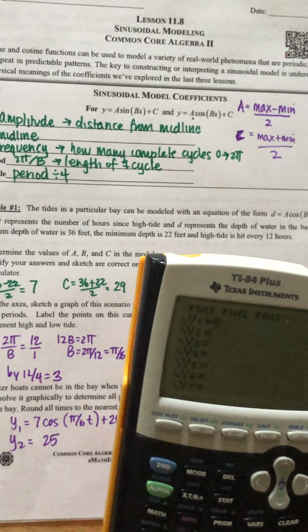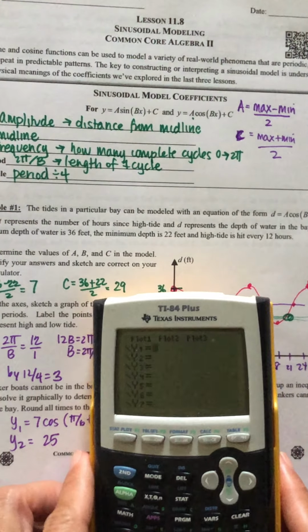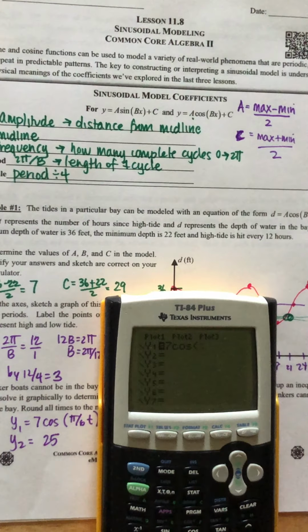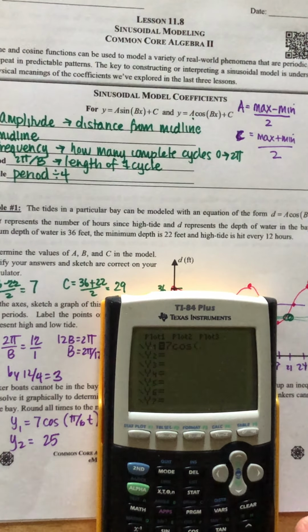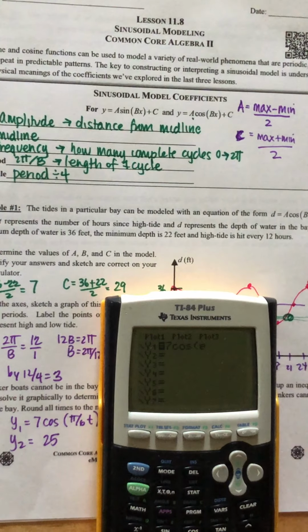I'm going to type in 7 cos, with a parentheses, so pi divided by 6.